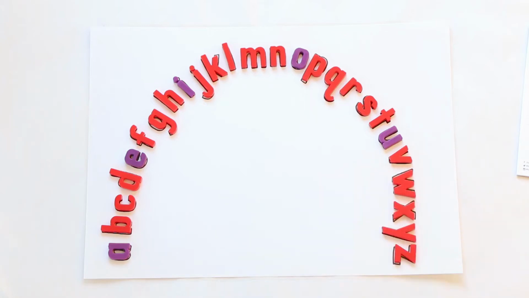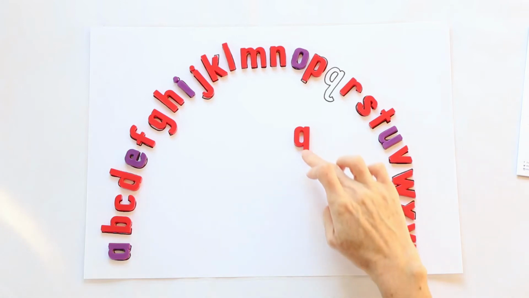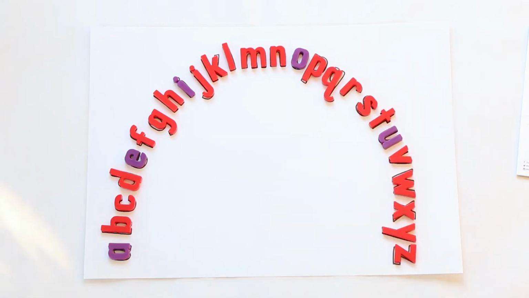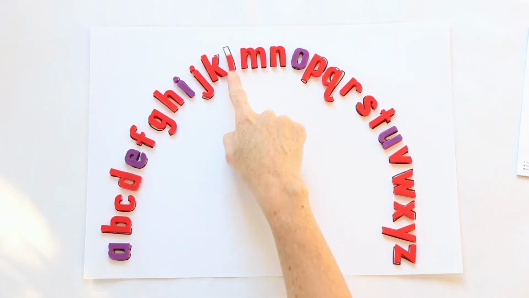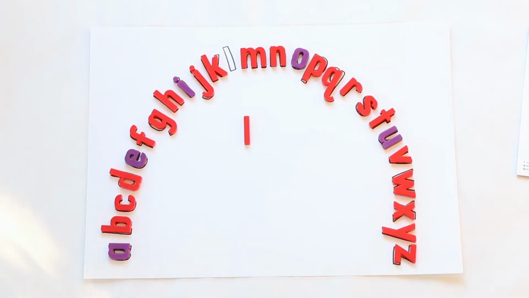Good. What about the consonant Q, which makes a Q sound? Right. Q for queen. Q for queen. What about the consonant that makes a L sound? Do you know what the name is? L makes a L sound for look.